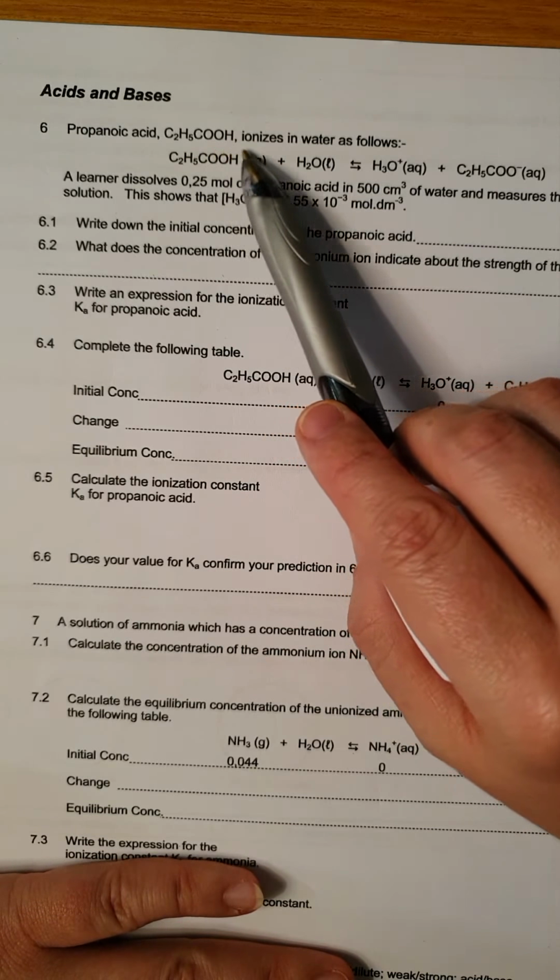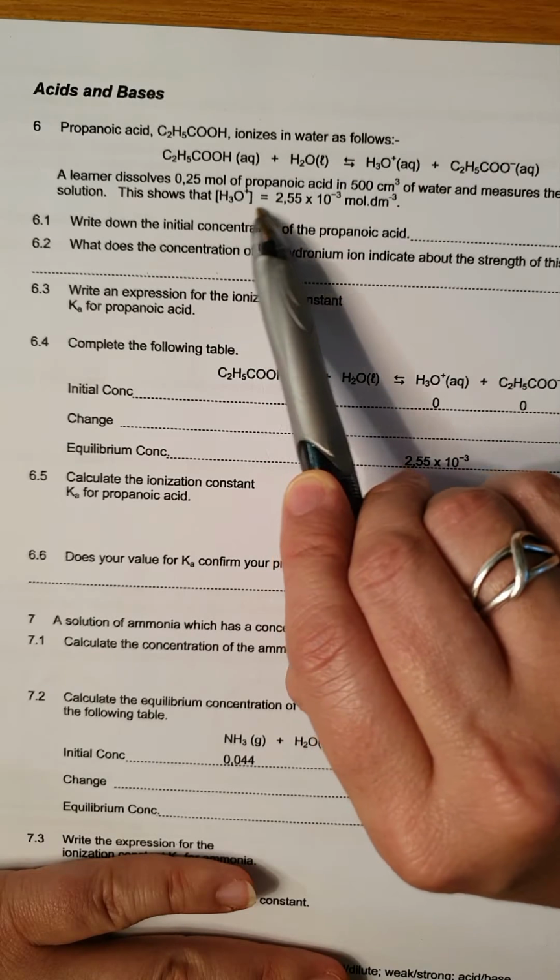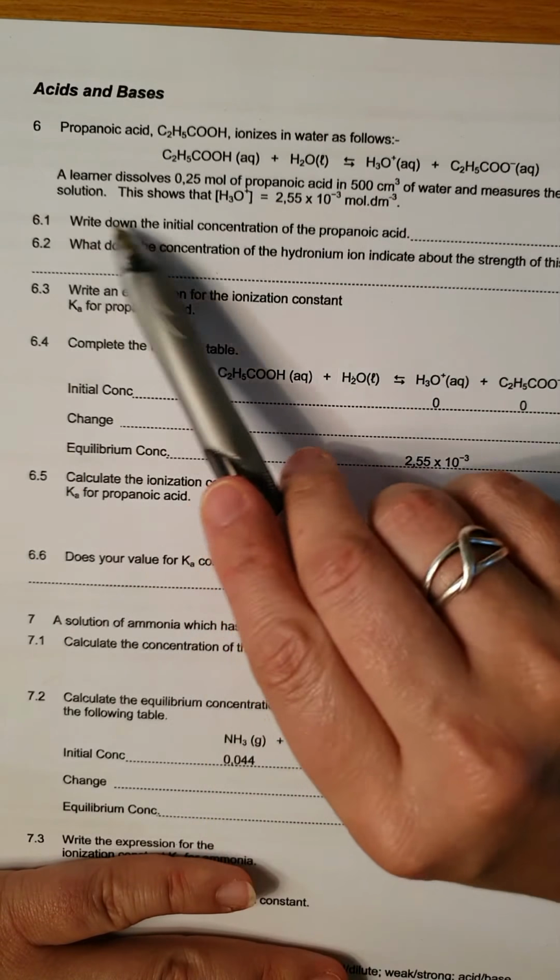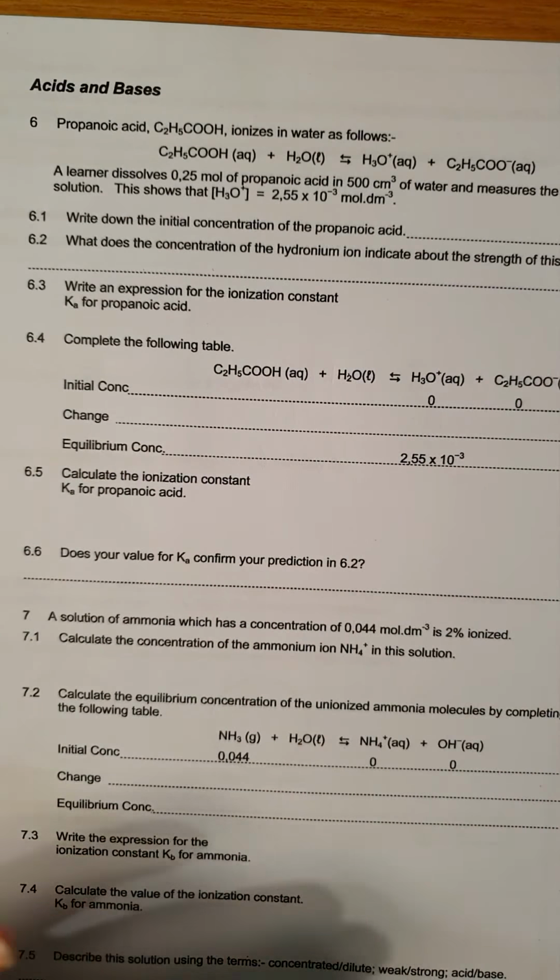Okay, so a learner dissolves 0.25 mole of propanoic acid in 500 centimeters cubed of water and measures the pH of the solution. This shows that, remember, square brackets mean concentration, so the concentration of hydronium is equal to that. So write down the initial concentration of propanoic acid.